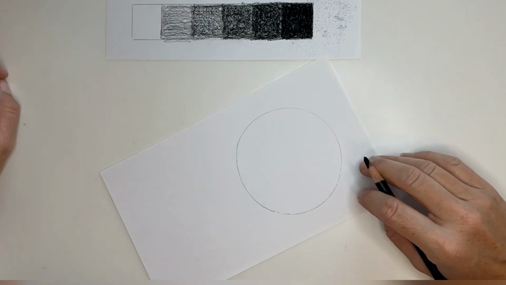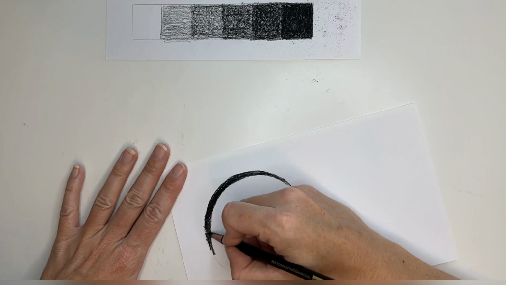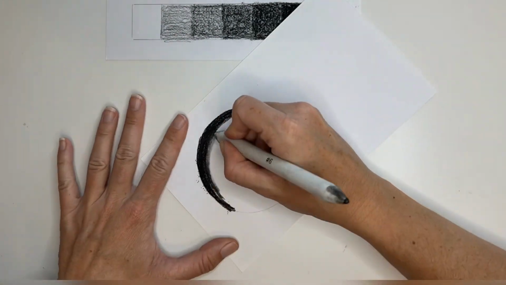This is a value scale. Creating your own value scale can help you make sure you are getting all the darks, lights, and in-betweens in your artwork. Now we'll use all the values in the value scale to turn a circle into a 3D sphere.